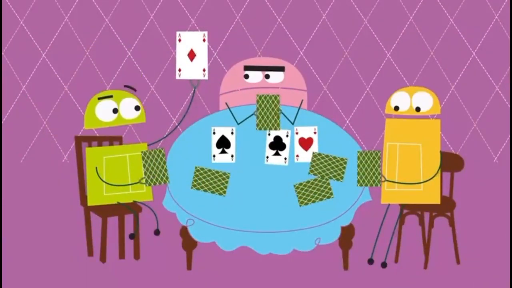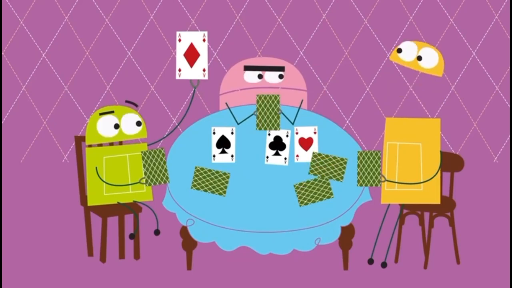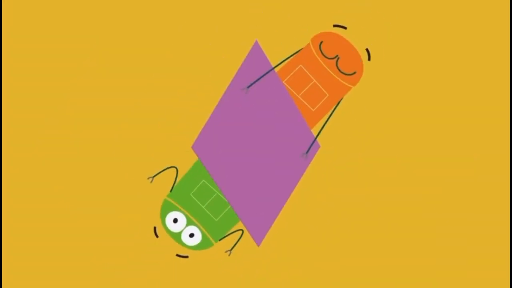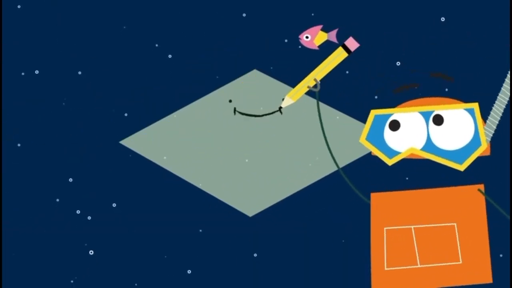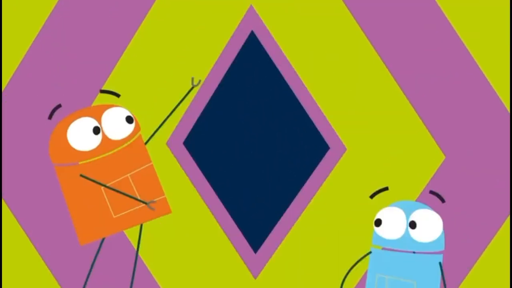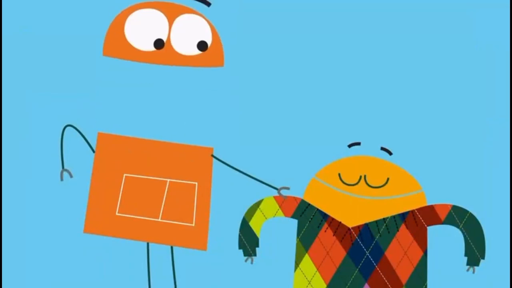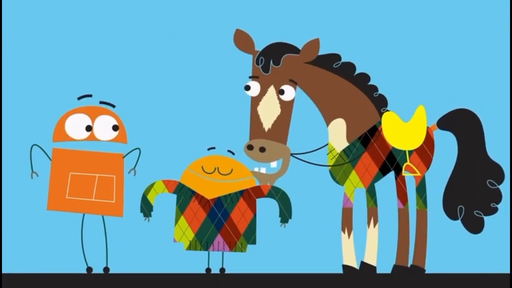This playing card has a diamond on it. Rhombus. I prefer to call it a rhombus. Go fish. See a rhombus on a jeweled crown. Run a rhombus when you hit a home run. With a rhombus you can draw a manta ray. A rhombus is all kinds of fun. It's a rhombus. You look nice in that Argyle sweater. Thank you. It was a gift from the horse.